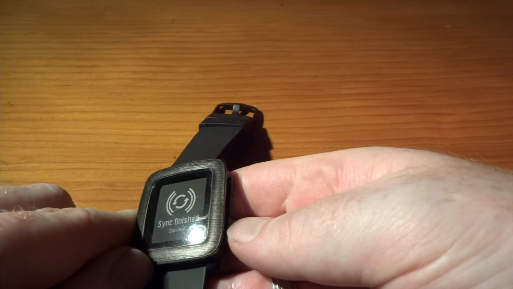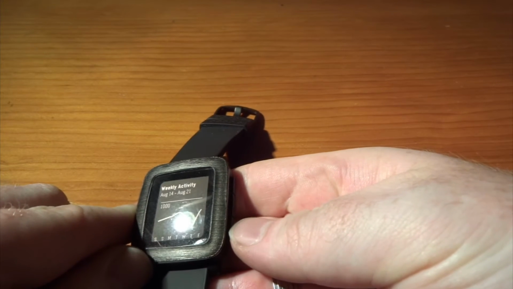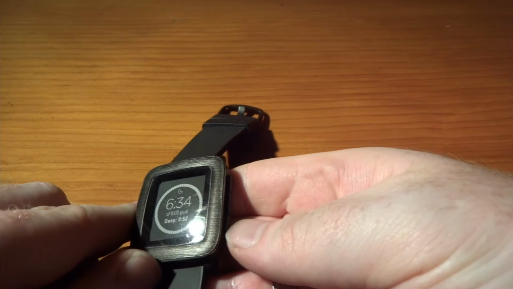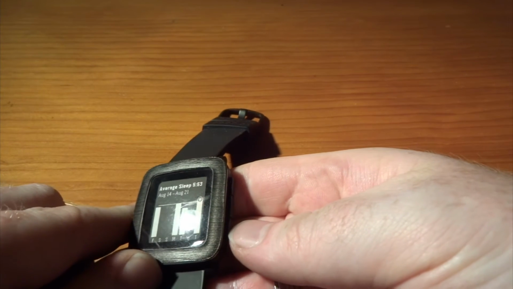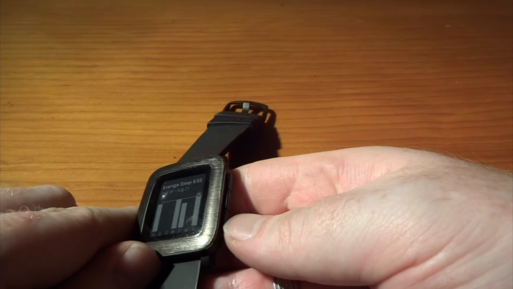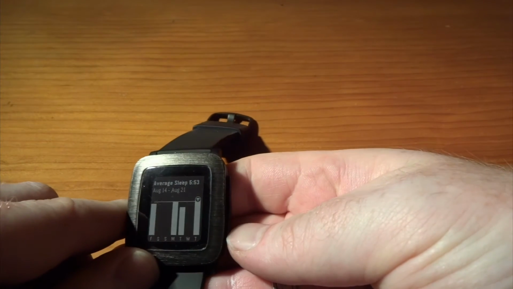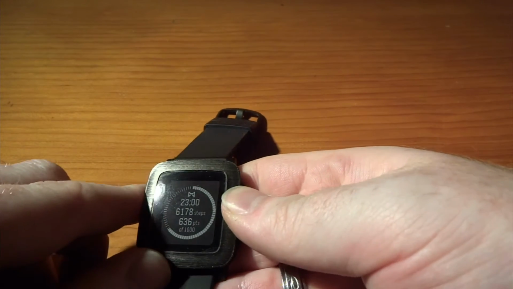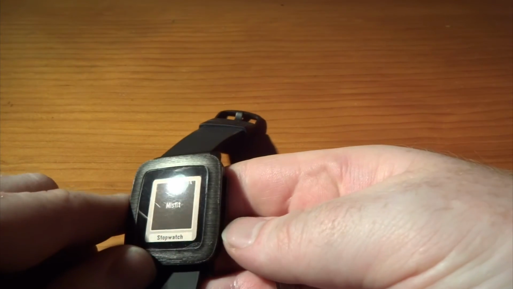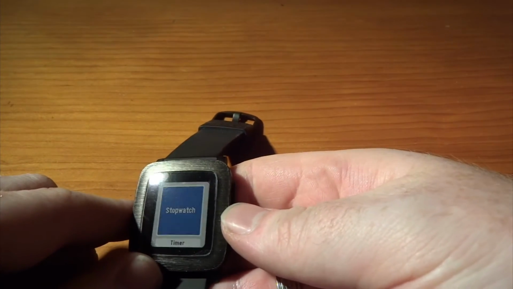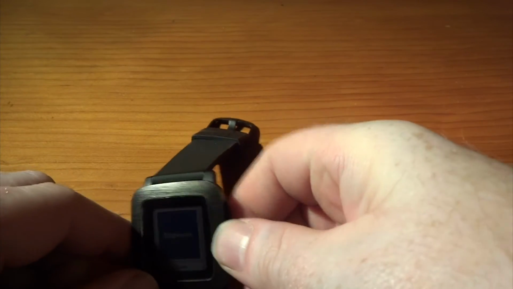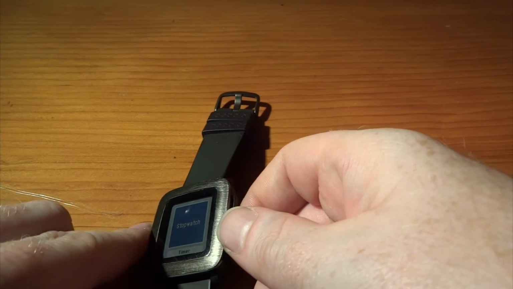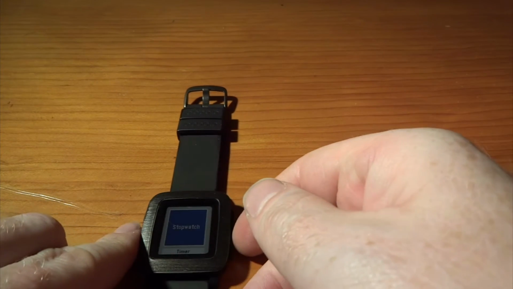If I press down, it will give me my weekly activity and my sleep activity. So I actually managed to get a decent night's sleep last night for once. And there's my average sleep as well. So you do get quite a bit of information on there. Similar information to what you would get from most other smartwatches. Coming out of that, oh, something to say on Misfit. It doesn't allow you to actually tie it in with the Misfit app. Unfortunately, this is something that I do think Misfit need to work on.